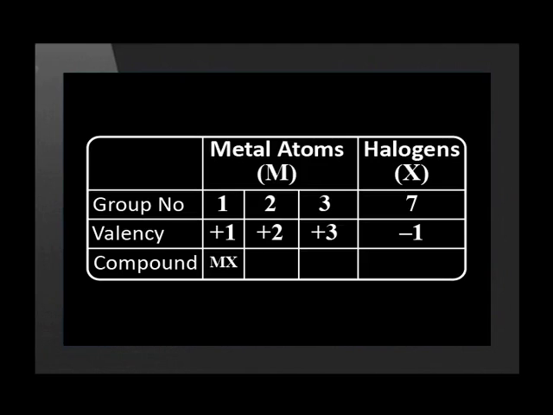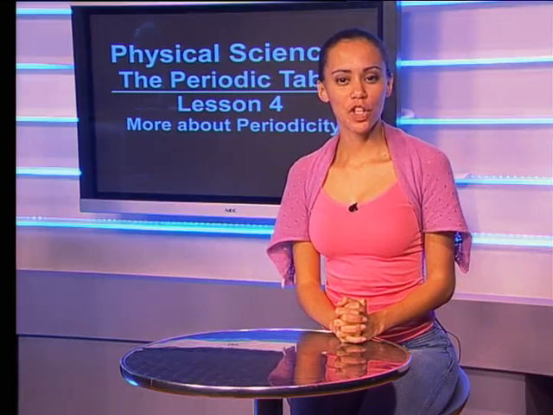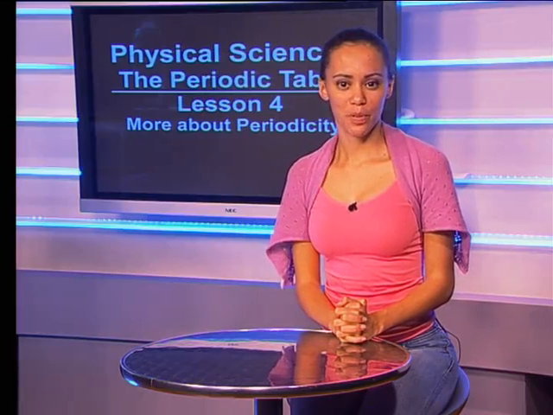If a metal from group 1 combines with the halogen, the ratio is 1 to 1, so the formula is MX. If a metal from group 2 combines with the halogen, we need 2 halogen atoms for each metal atom, so the formula is MX2. So, it makes sense that if a metal from group 3 combines with the halogen, the formula will be MX3. Now let us use this to look at a few examples.